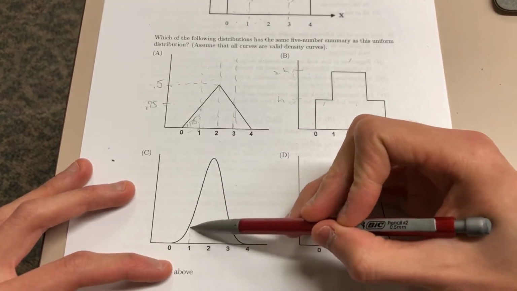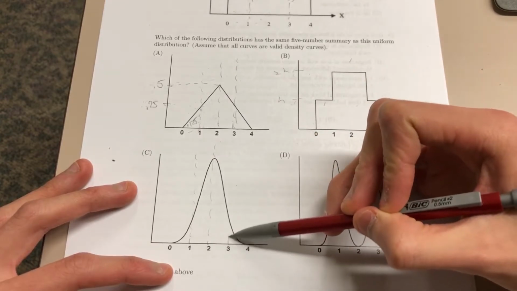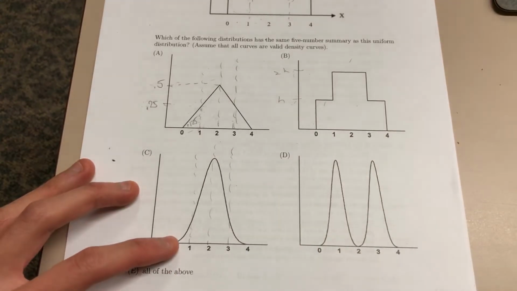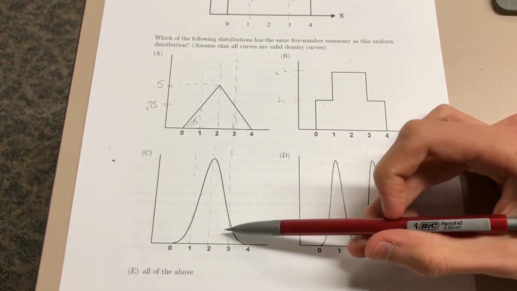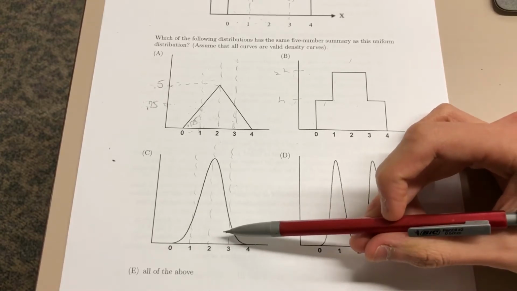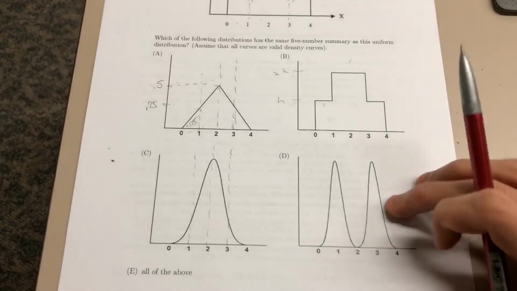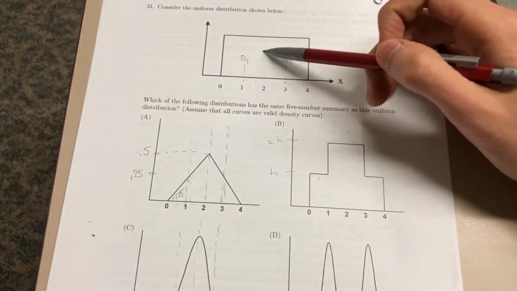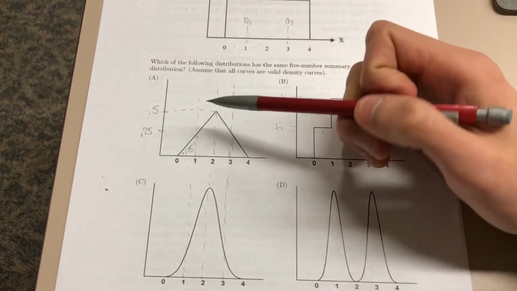So here, if I draw out a line, 0, 2, and 2 and 3. The proportion between 0 and 1 is going to be way less than the proportions between 1 and 2 and 2 to 3. Since for the original uniform distribution up here, each interval covers 25% of the area of our density curve.